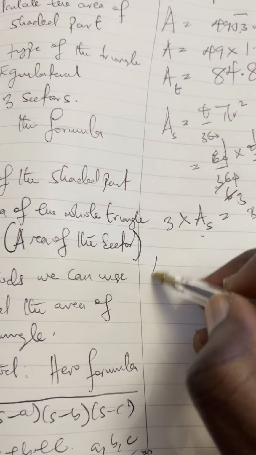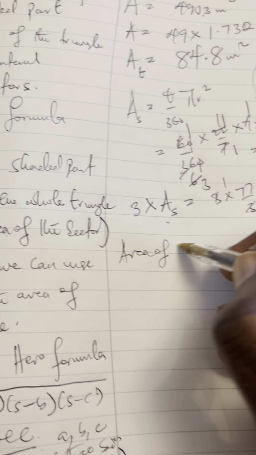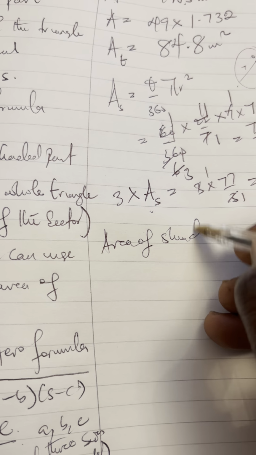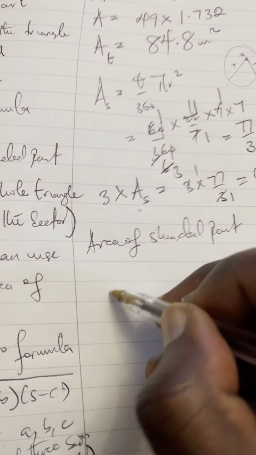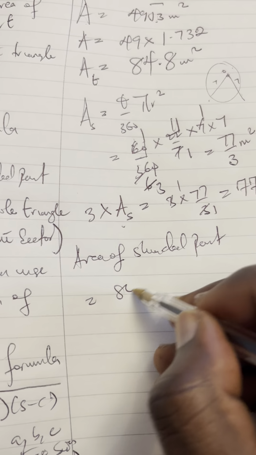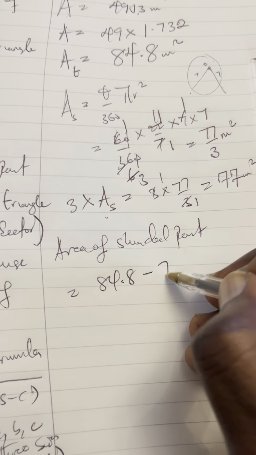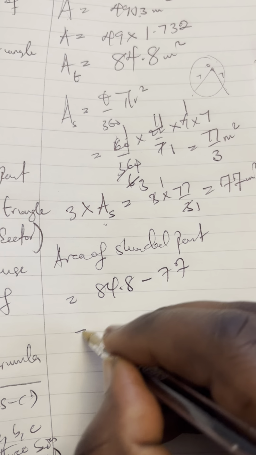Therefore, the area of the shaded region will be 84.8 minus 77. What will it give you?